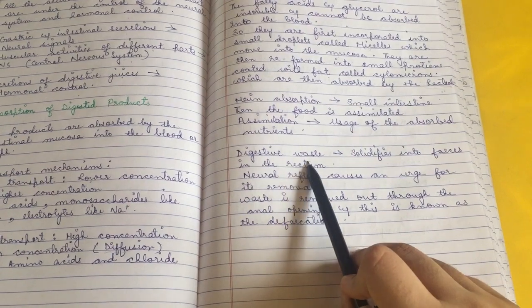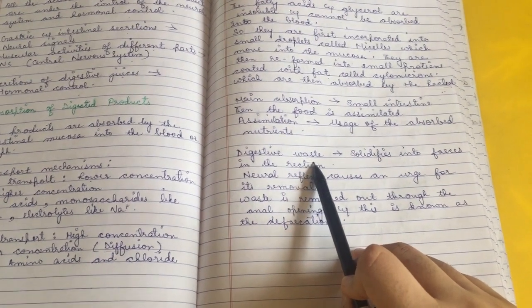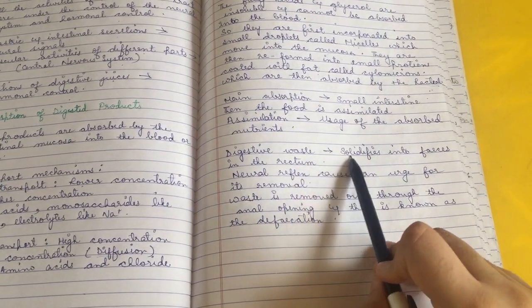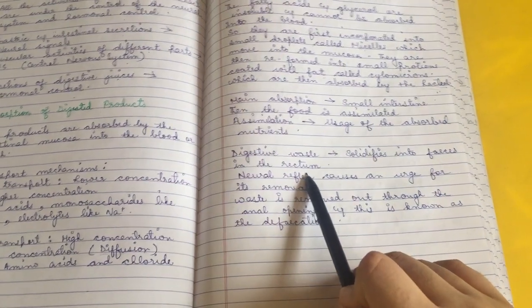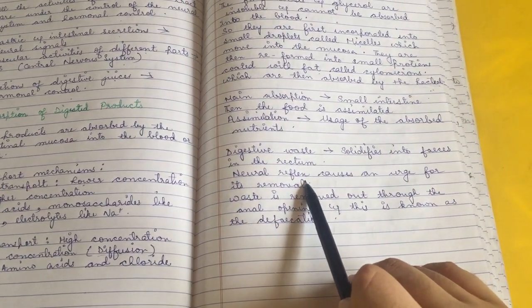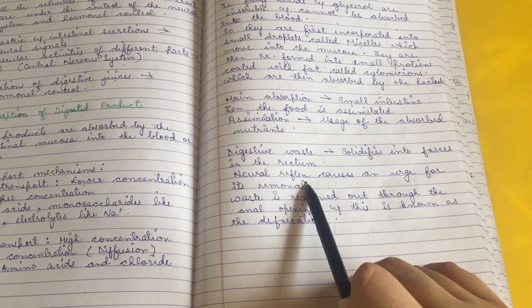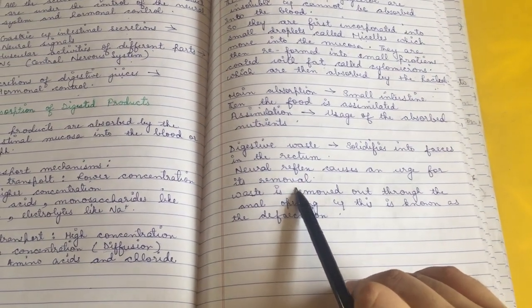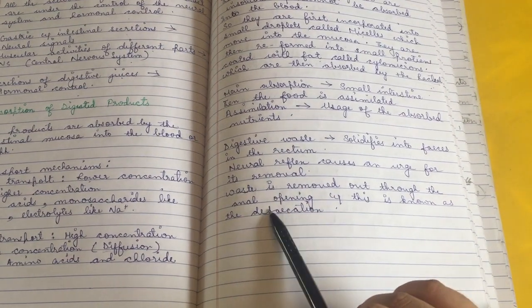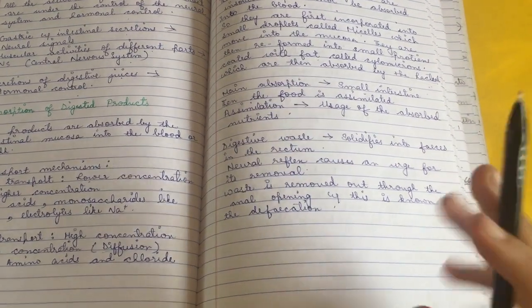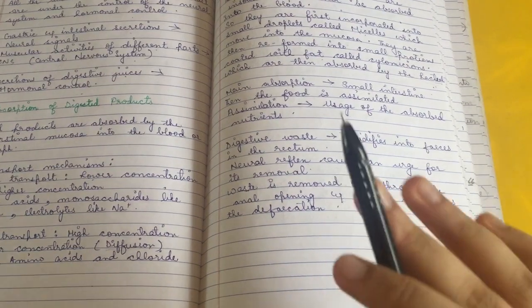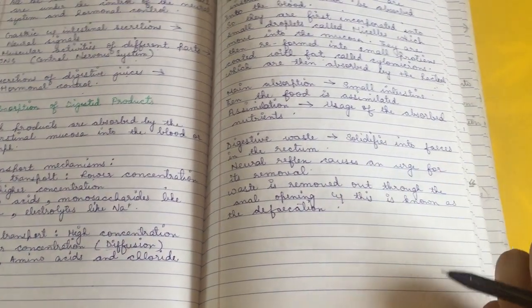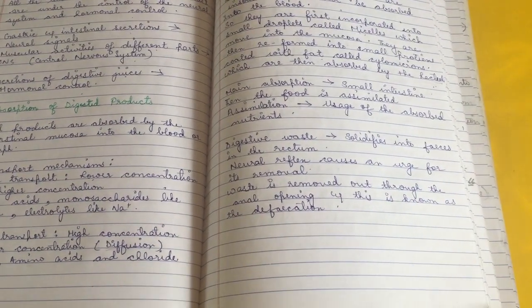Now the digestive waste. The digestive waste is obviously feces. It solidifies and is stored in the rectum. Now certain neural reflexes cause an urge for its removal, the removal of feces. Waste is moved out through the anal opening and is known as defecation. So the process of removal of feces from our body is known as defecation.